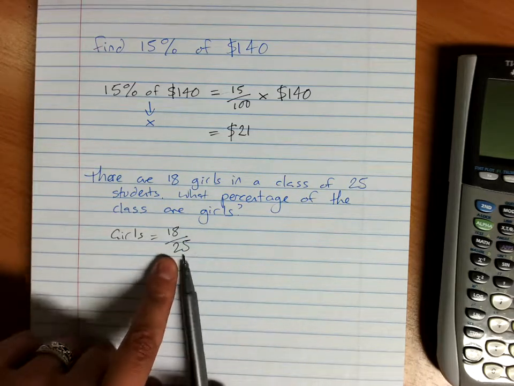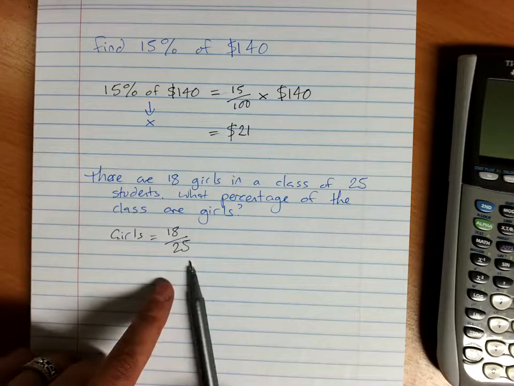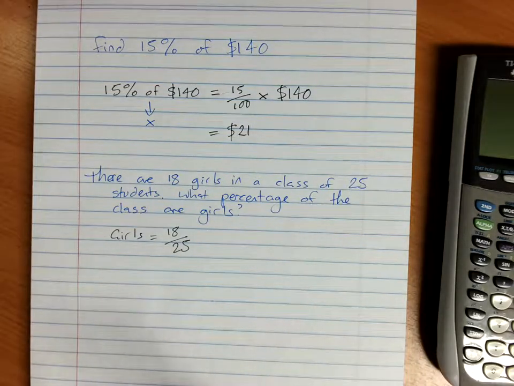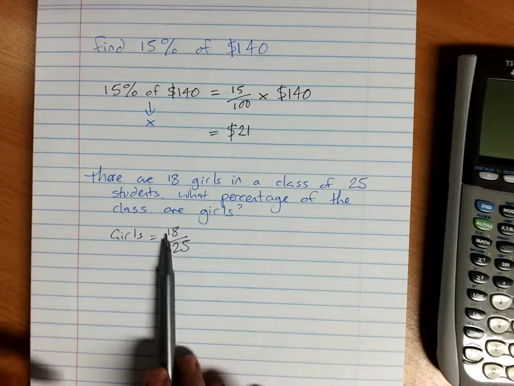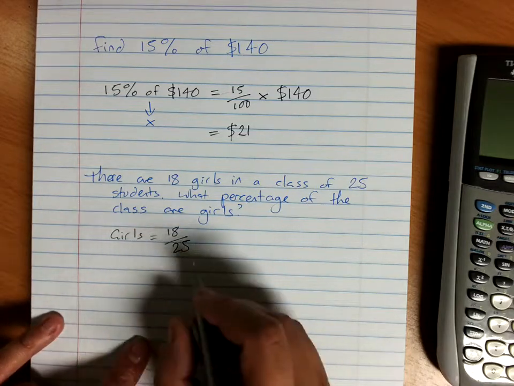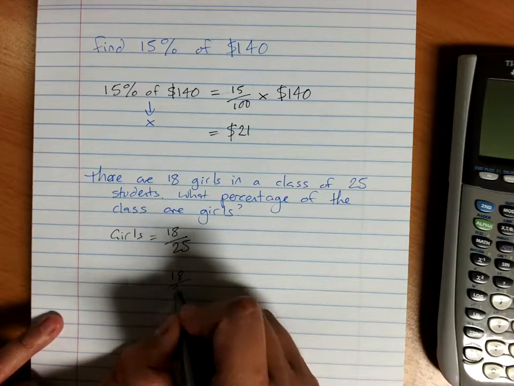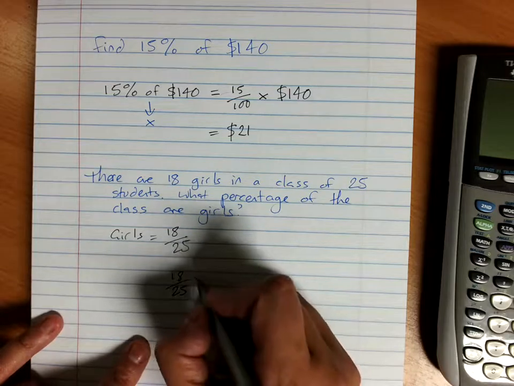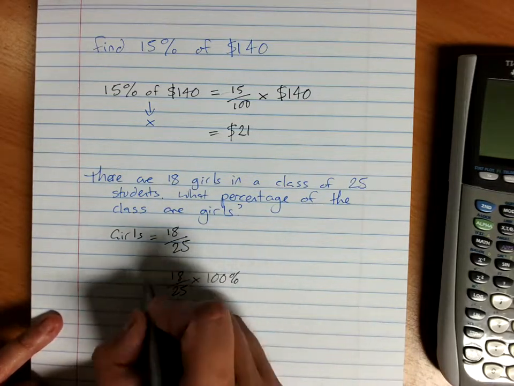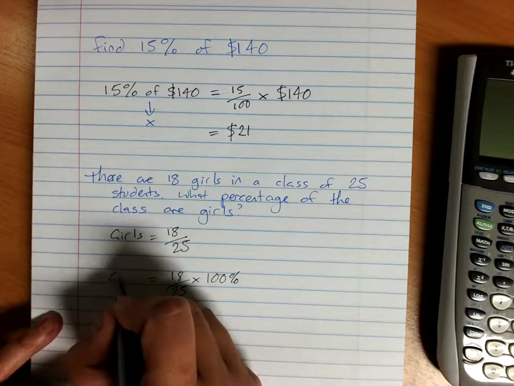Now you can actually work this out pretty quickly, because if it's out of 25, what would a percentage be out of? 100. How do I get that to be out of 100? Times by 4. So I can make a quick prediction, 18 times 4, I'm going to have 72% of the class are girls. But to do correct working, 18 out of 25 is a fraction. To change a fraction to a percentage, I times by 100%.